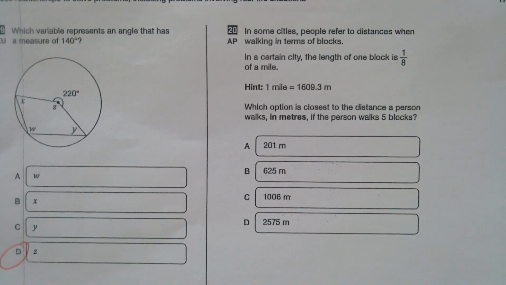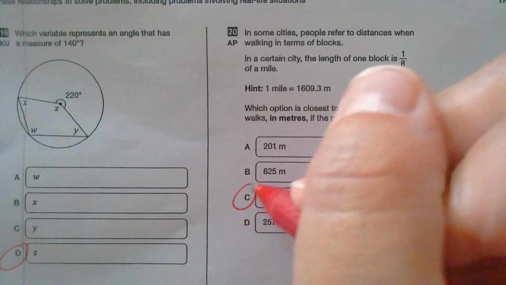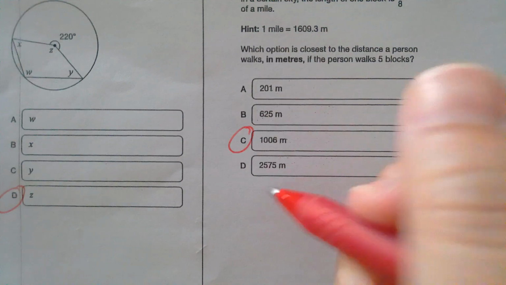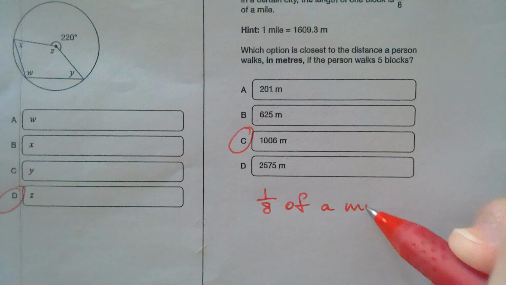20. Jasmine, did you do 20? Oh, I chose C. I chose C too. Good. All right. So with this one, you are doing 1/8 of a mile. Okay.